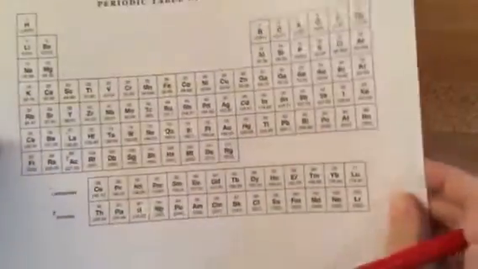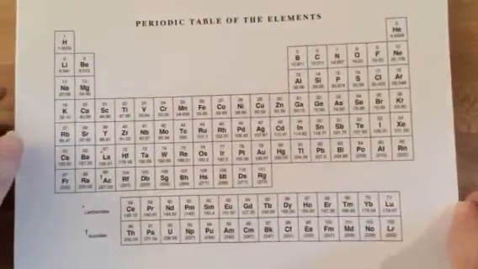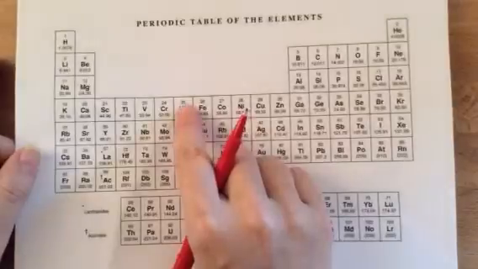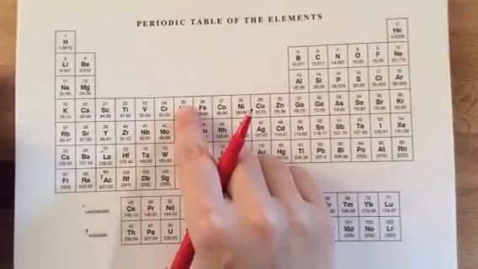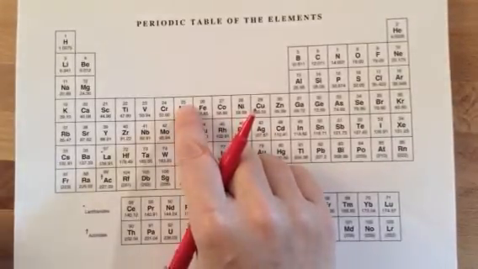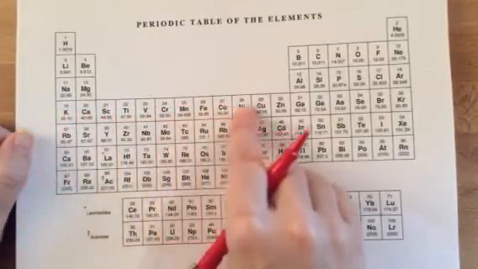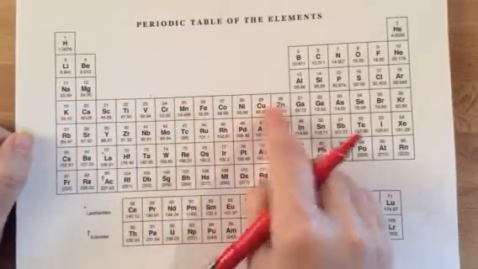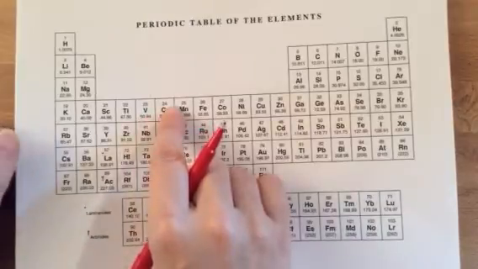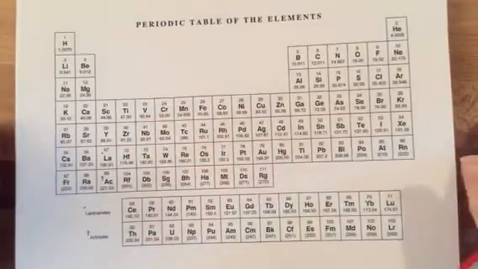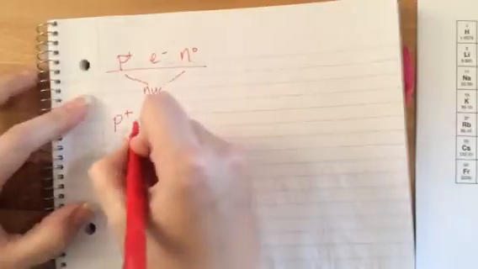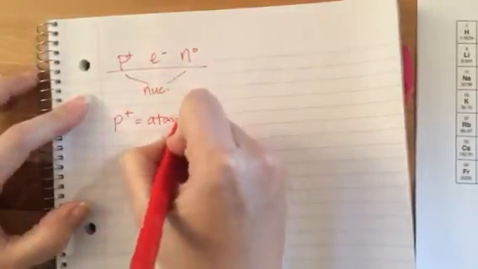So if we want to know how many protons are in an atom, what we're going to do is look at a periodic table. And when we look at a periodic table, we're going to look at the number at the top up here, which is called the atomic number. The atomic number is actually how the elements are all arranged on the periodic table. They go in order. And that number actually tells you the number of protons in the atom. So your protons is your atomic number.